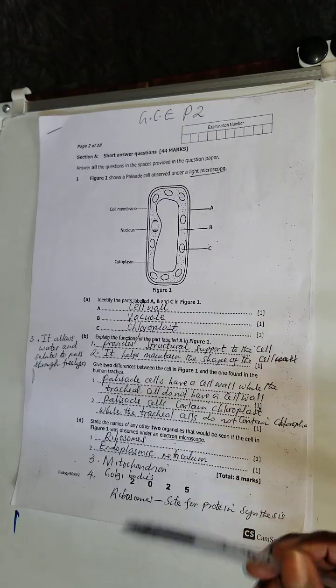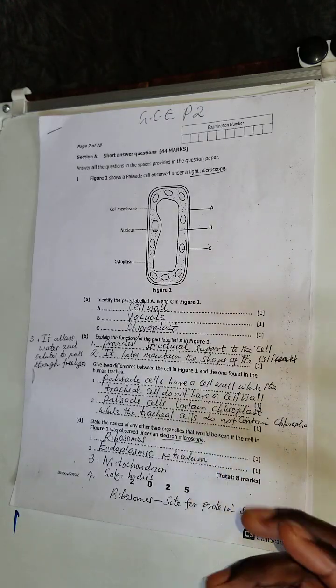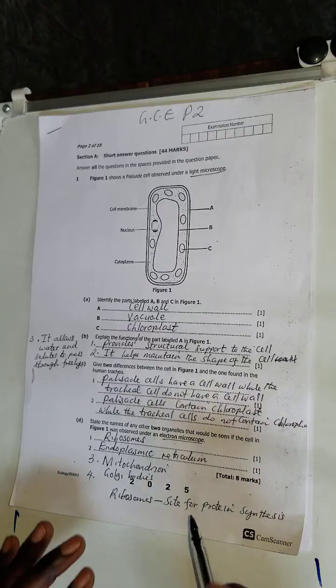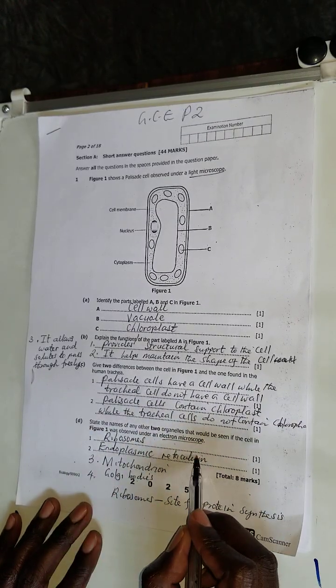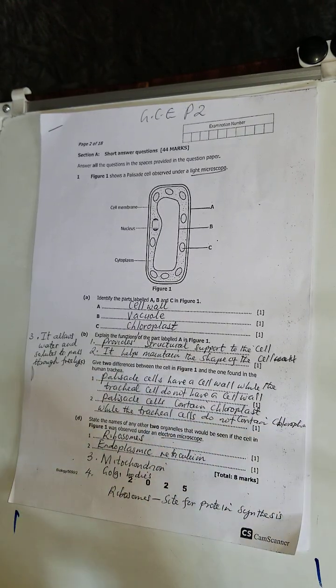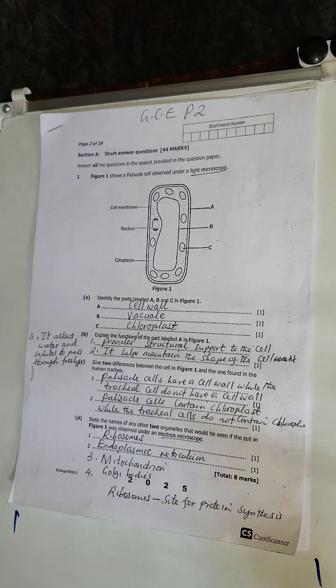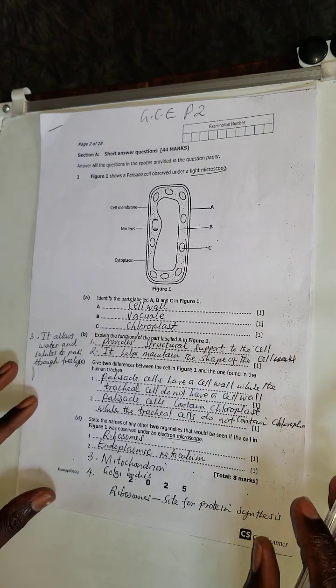But remember, the question said only two organelles that they wanted you to talk about. Do you remember the endoplasmic reticulum? Well, these are simply involved in transport. Sometimes transport and synthesis of proteins and lipids, depending on what type of endoplasmic reticulum you are dealing with.